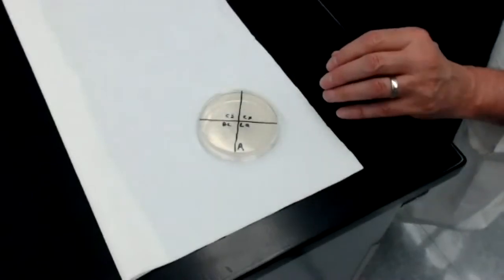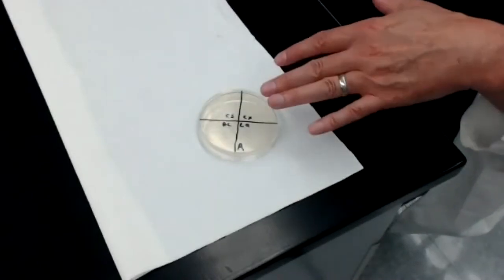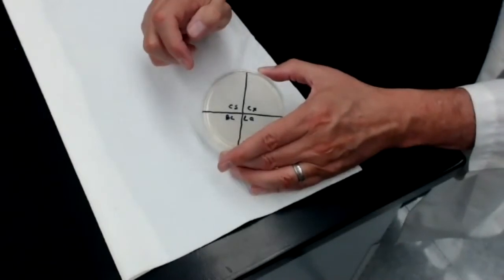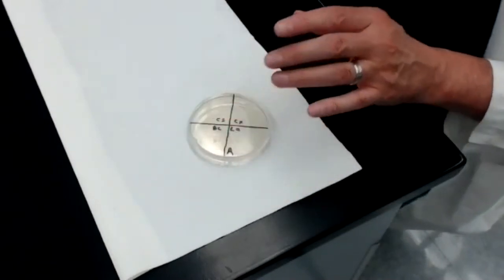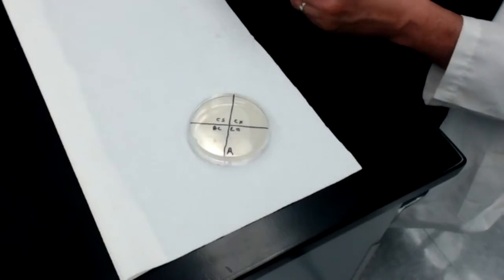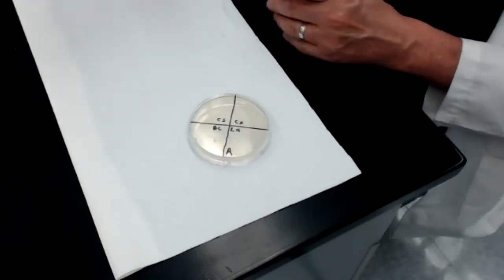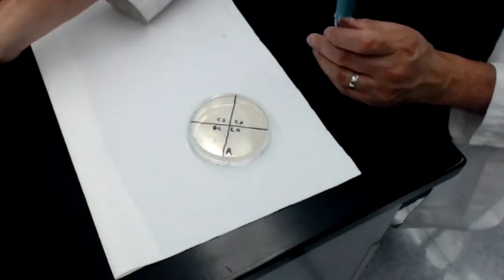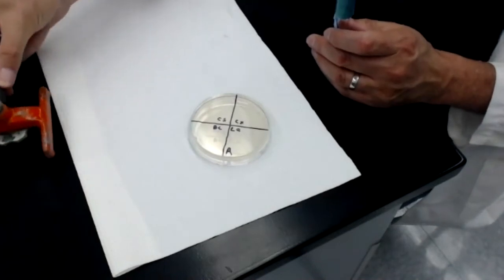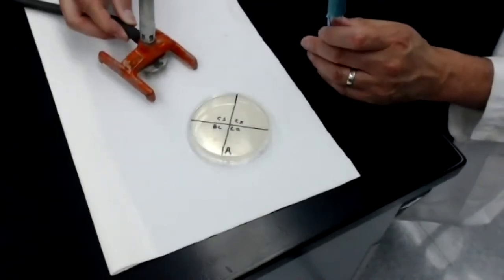So I need to identify, grab the tube that goes with each of the quadrants. So I'm going to do this one first, Clostridium sporogenes. Okay, there it is. This is the right one. I'm going to, if you can see it here, I'll bring it into frame.